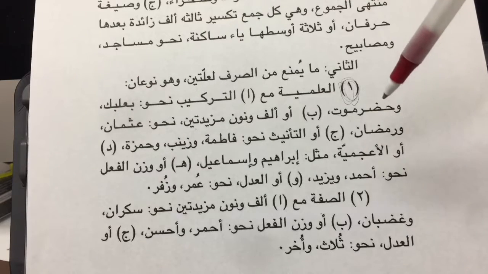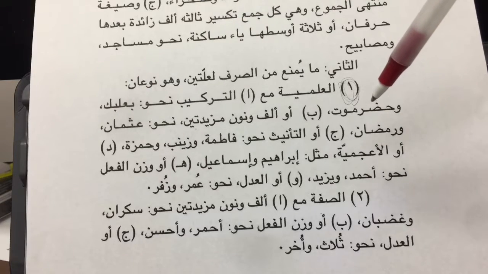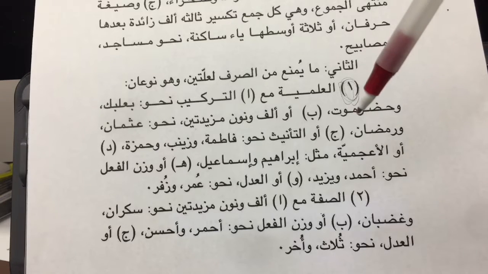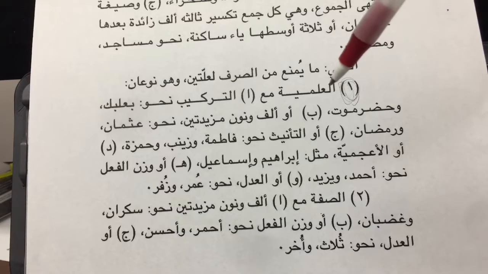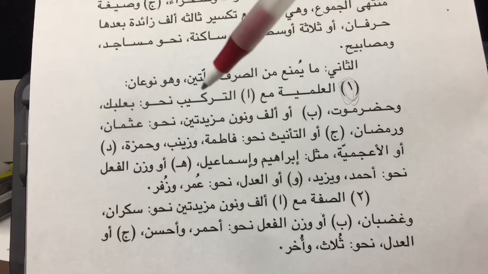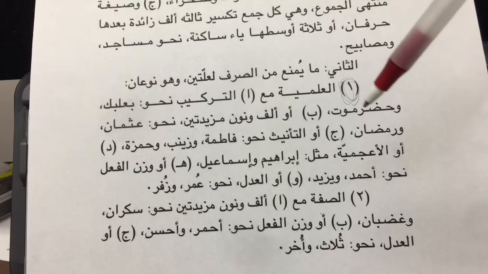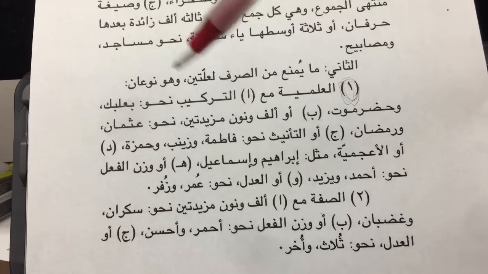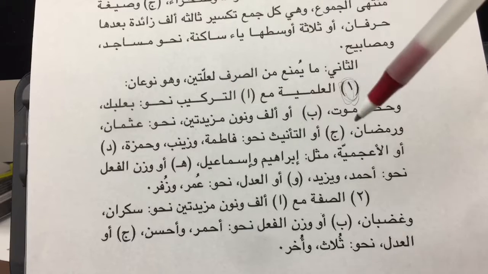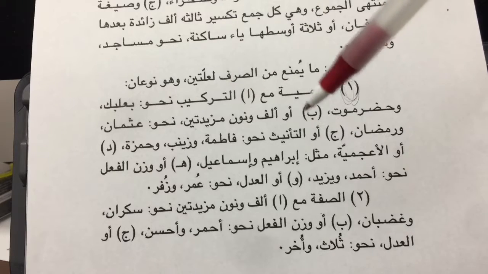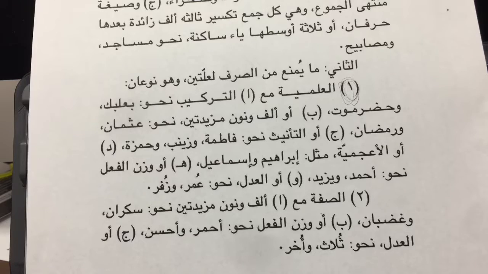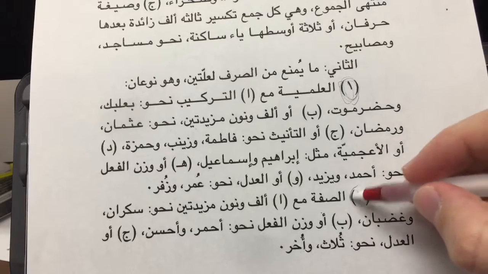And another example of that is Hadramaut. Hadramaut is a city in Yemen, or not a city, but a region in Yemen. And so it is also an example of a proper name, the name of a region, and it has tarkib, means it's two words put together to make one word. This one is not quite as common, you won't come across it as often. But the second one here, so look at this, the way he has this laid out. He has one and then two down here.